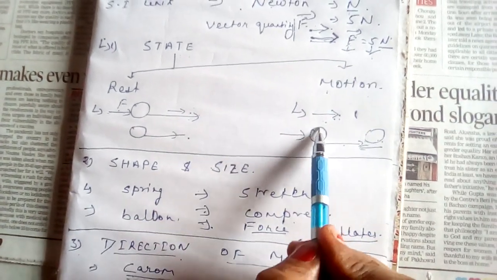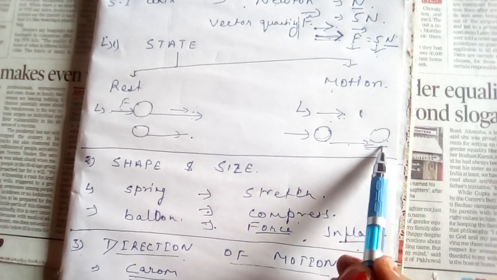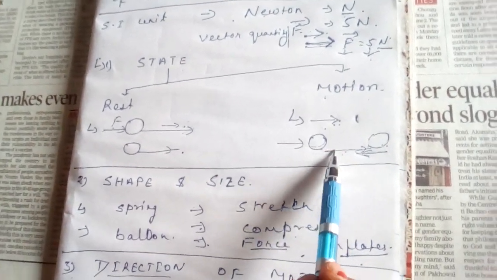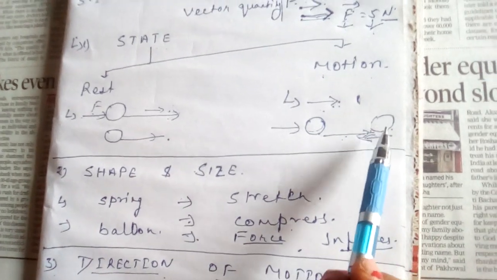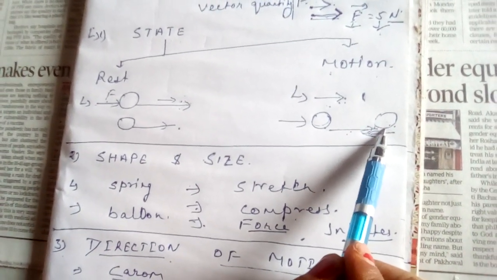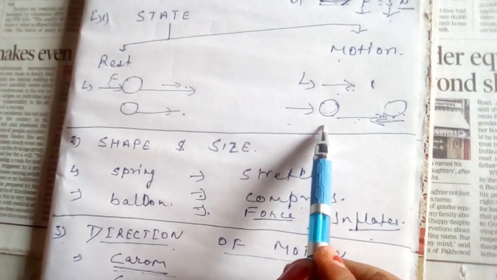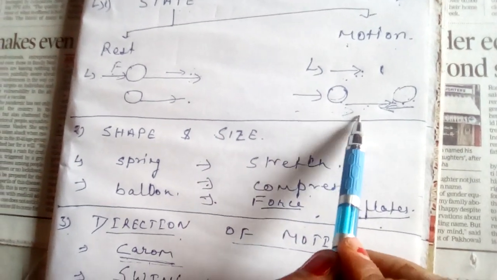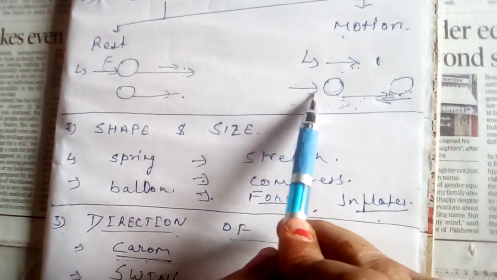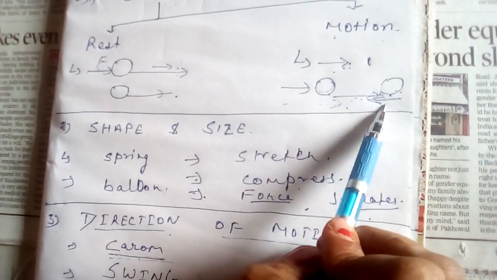Suppose the football is moving and another force in the opposite direction comes into play. After going a certain distance, the body stops. As the body stops, we have not applied force, but in spite of that, the body is moving and after a certain distance it will stop. So force brings the moving body to rest.